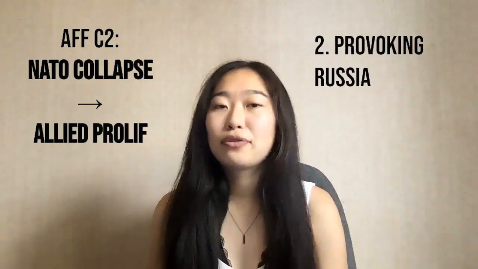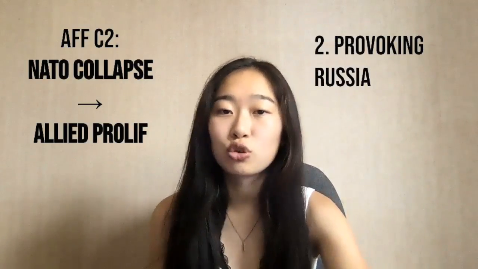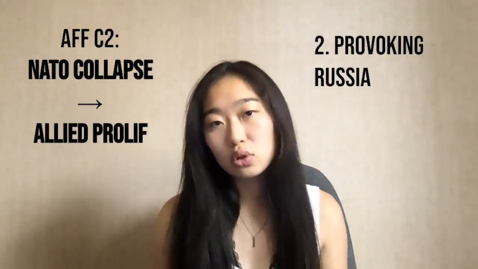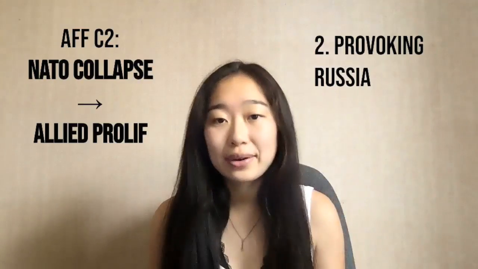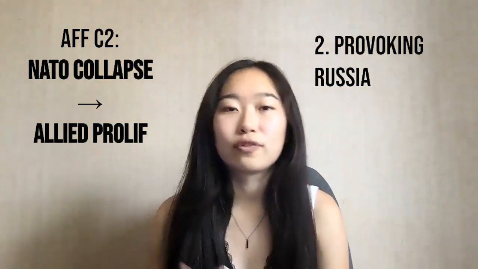Also, allied proliferation probably provokes Russia just as much, if not even more, than increasing troops. If you think about it, between defensive troops and defensive nuclear weapons, nukes are far more scary to Russia. So that means Russia would probably violate New START and cyber attack nuclear facilities.